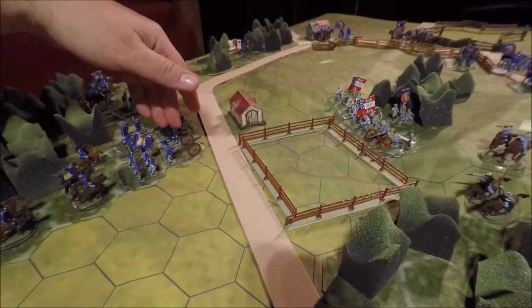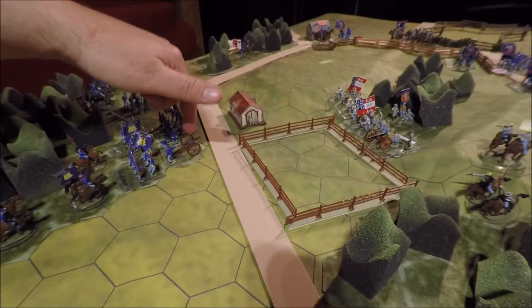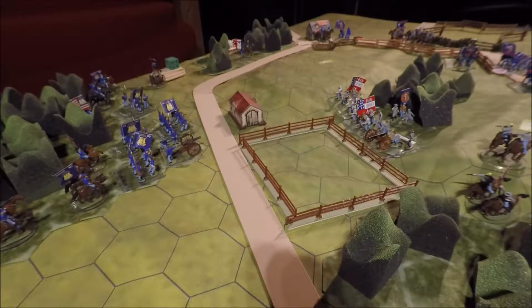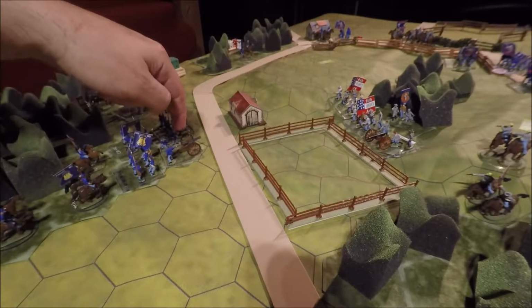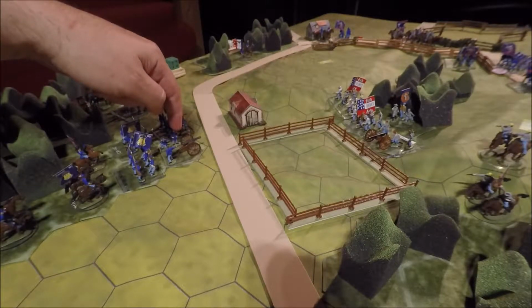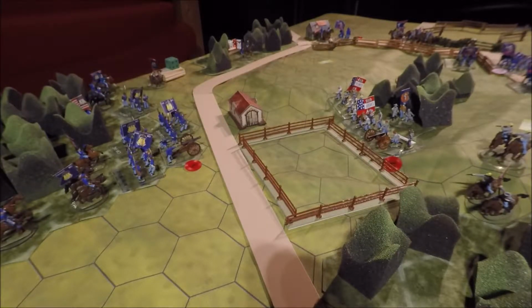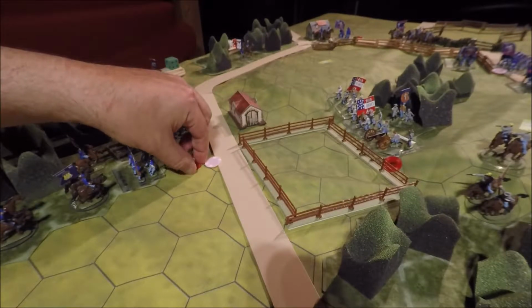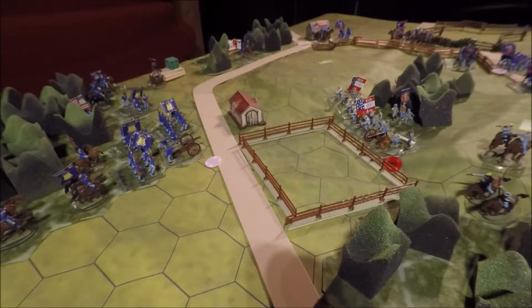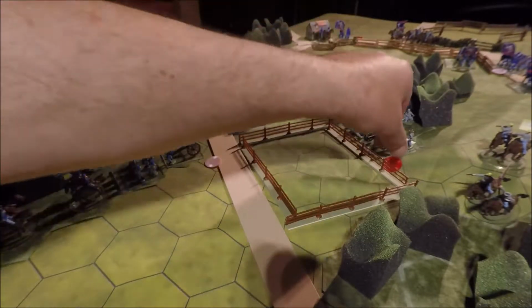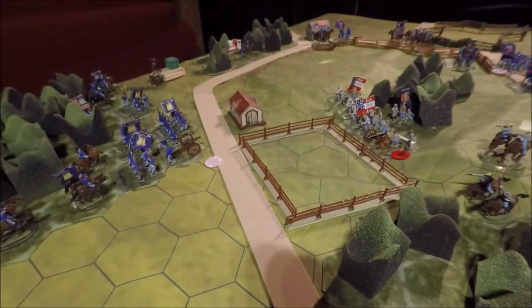So it's going to fire canister plus 1 hex into this Union artillery, which is right here. So because I rolled red, it goes to blue. So they both get that hit plus the incremental.